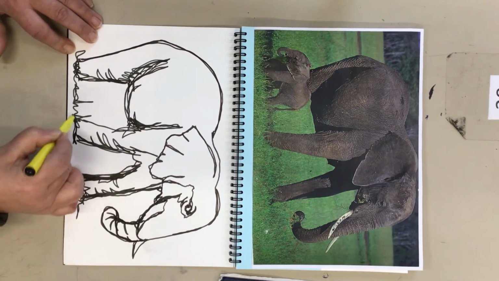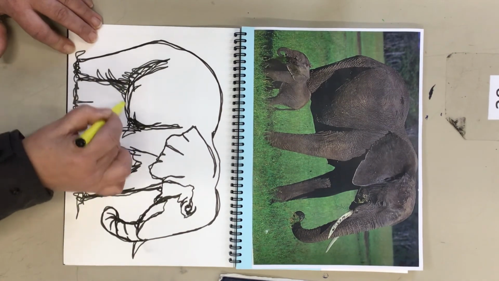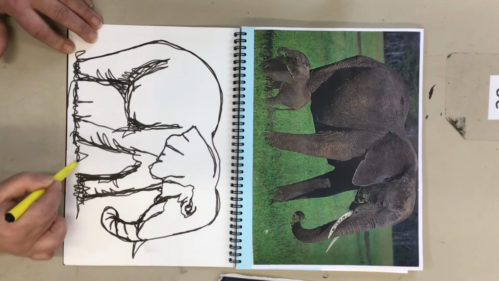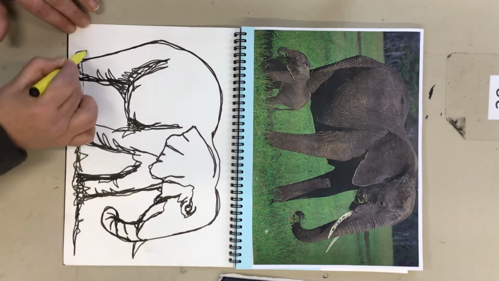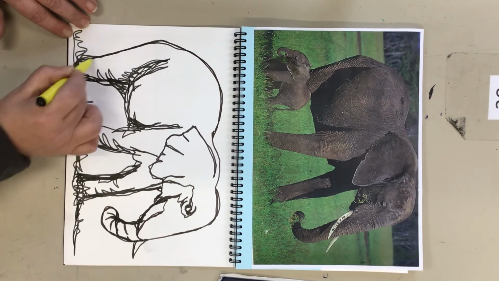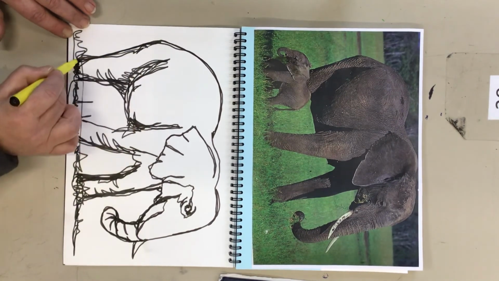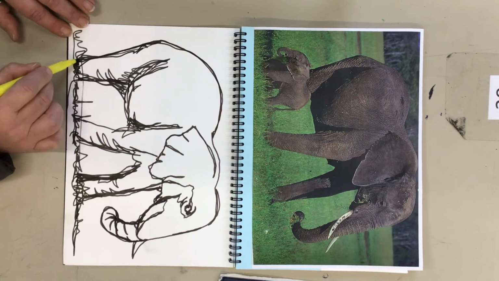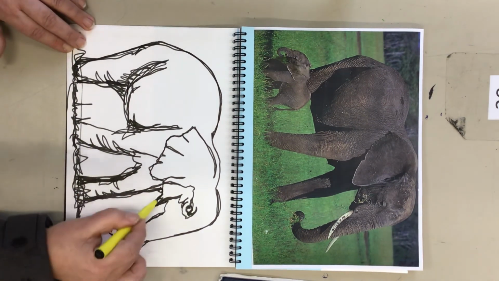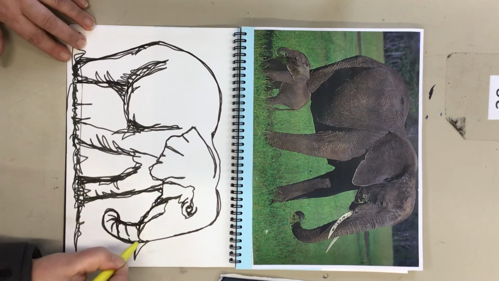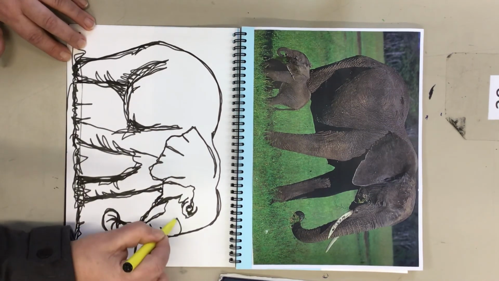So I have not yet, as of yet, taken my pen away and added additional lines. This is completely a continuous line drawing. And again, I can add more to it. Now, I would carry on and add more detail, but for now, I am not going to. I am going to stop it pretty soon so you can get on with your task at hand.